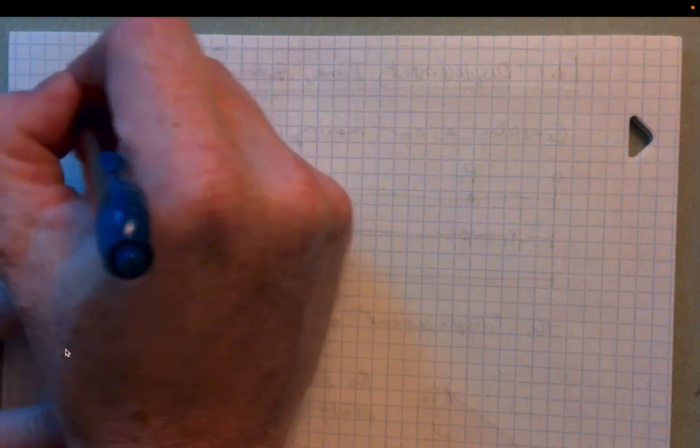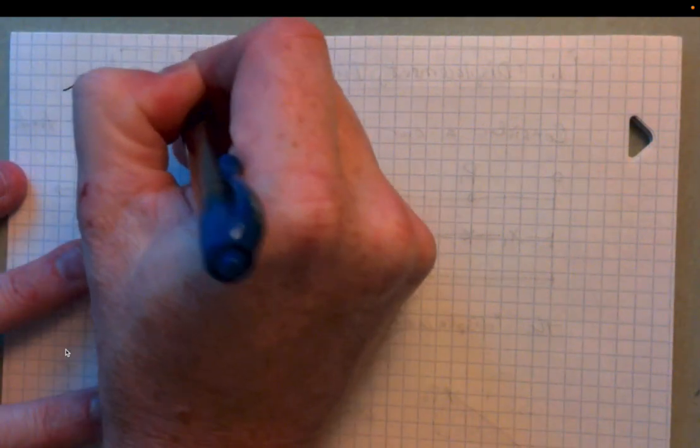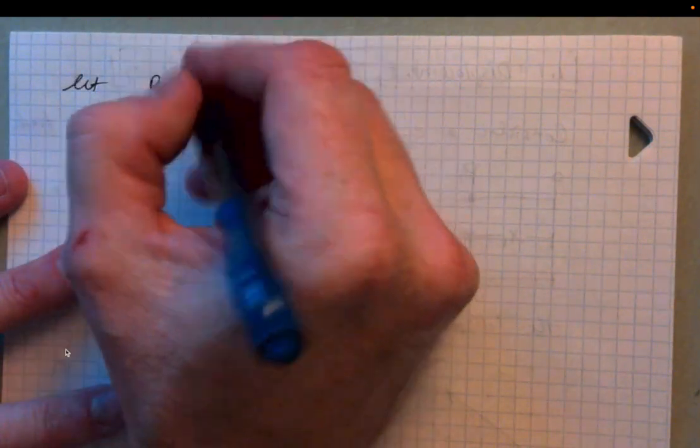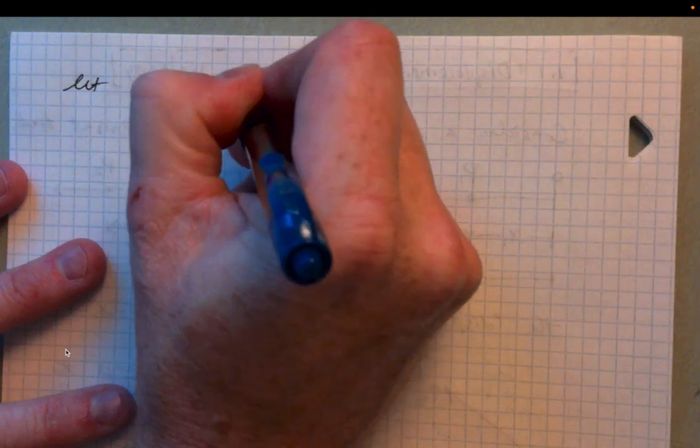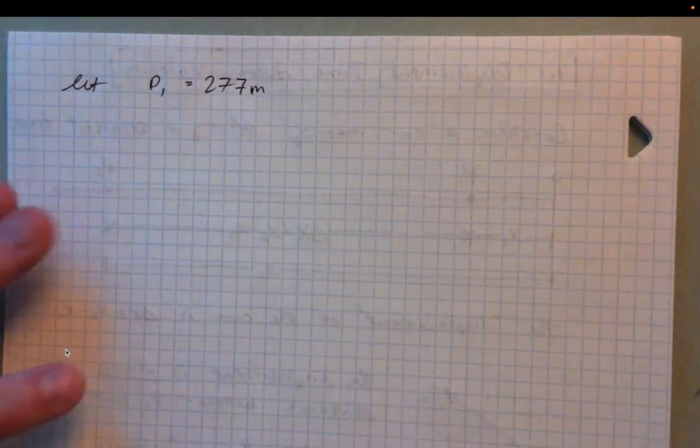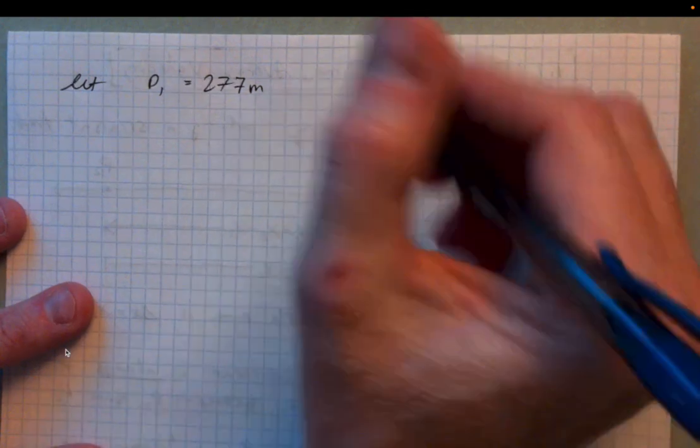Now let's plug in some different numbers to see what happens if the car is moving in the opposite direction. Let's let P1 instead equal 277 meters, so wherever it ended in the first motion is our starting point for the second motion.